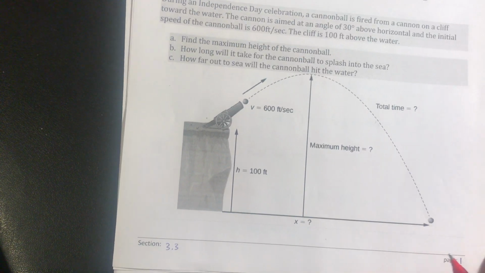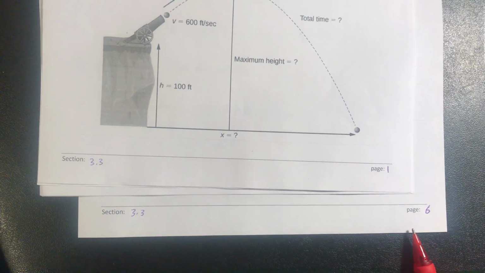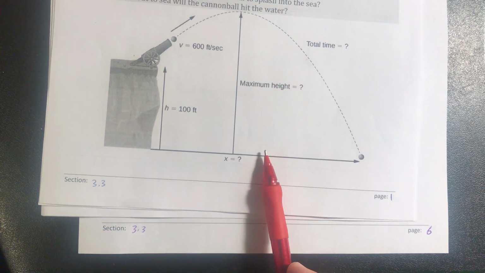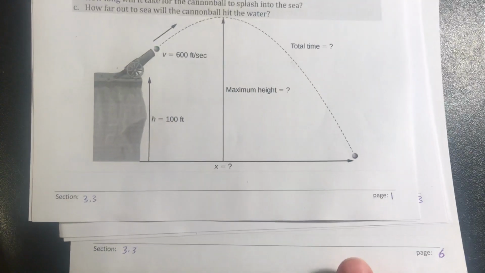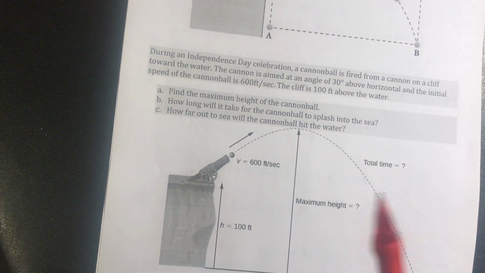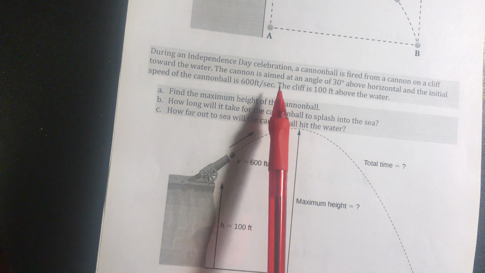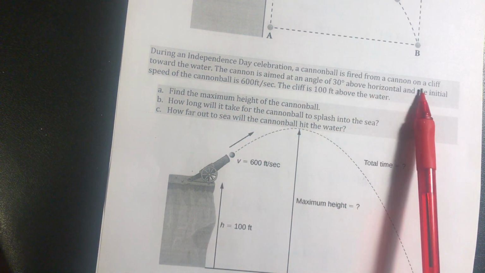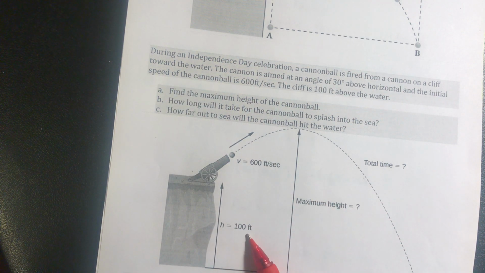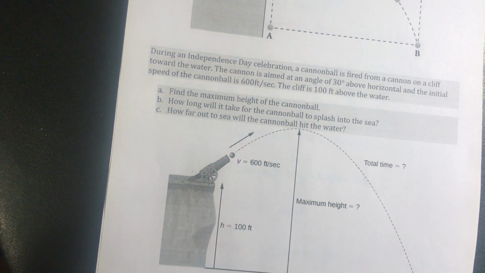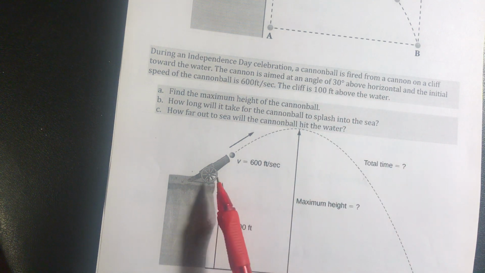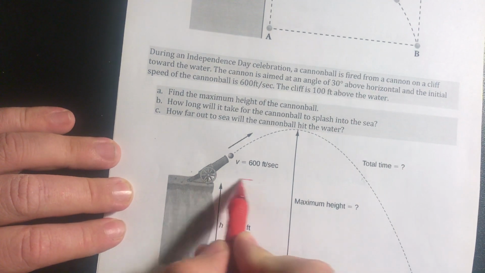Now we have this example. By the way, we have 6 pages to solve this example, because I solve it in detail. We have, during Independence Day celebrations, a cannonball fired from a cannon on a cliff toward water. The cliff height is 100 feet. The velocity V0 is 600 feet per second, and the angle is 30 degrees above the horizontal.